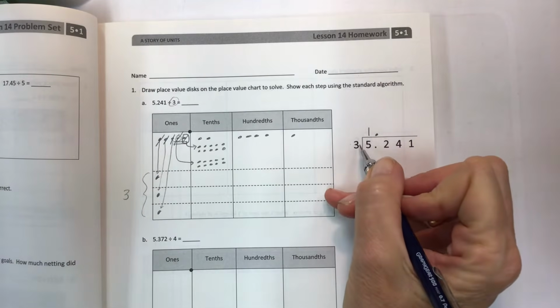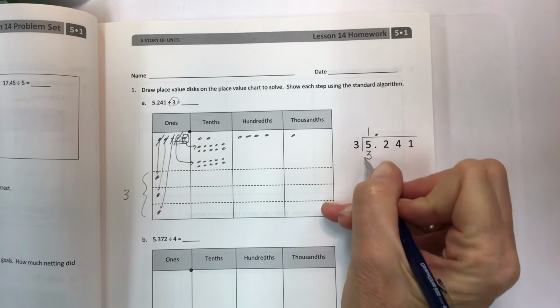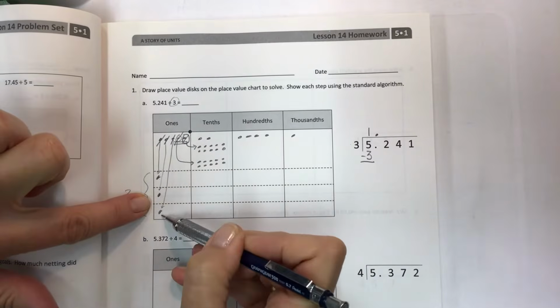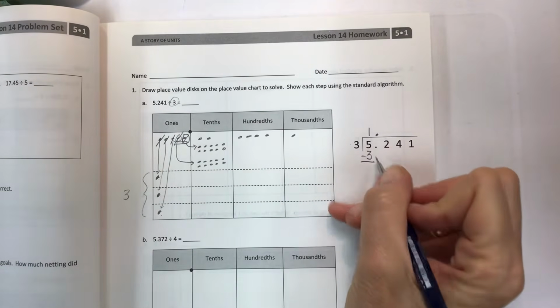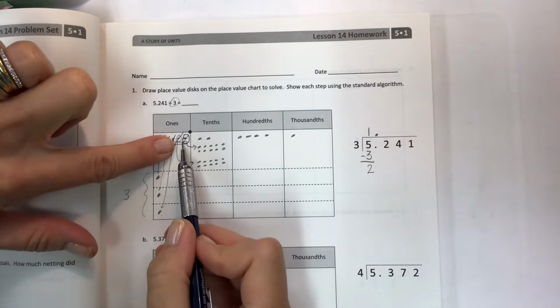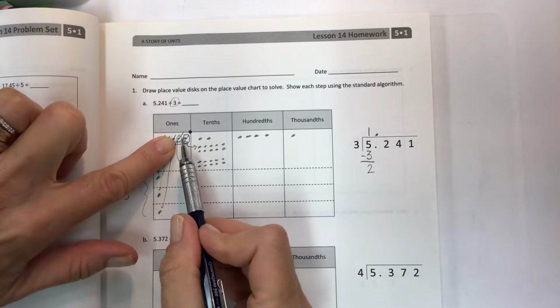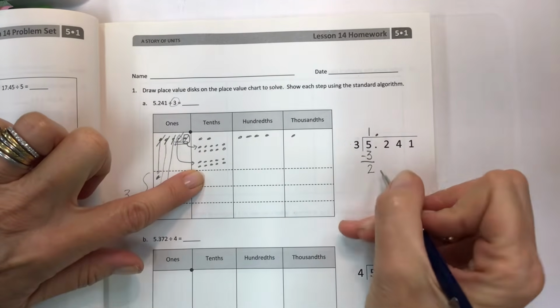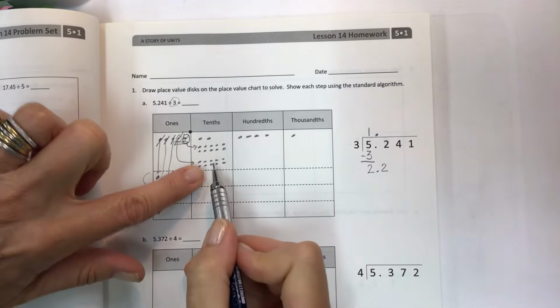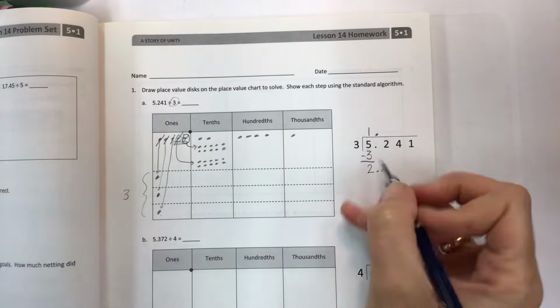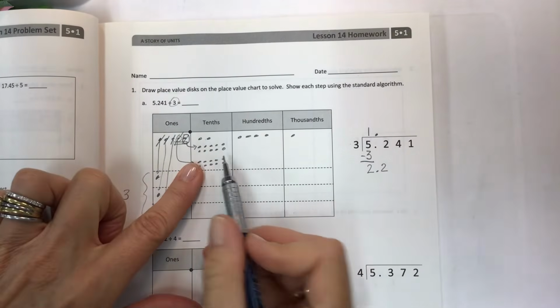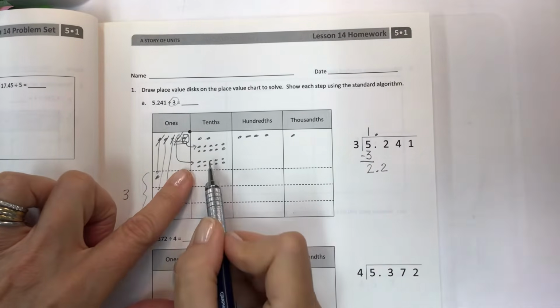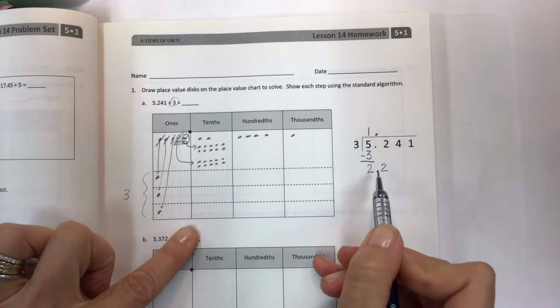When I share them evenly, I'm using 3 of them. 1, 2, 3. Using 3. Find the difference, that's the 2. When I regroup these 2, I now have 10, 20 plus 2, 22 tenths. 22 tenths is now what I'm dividing by 3.